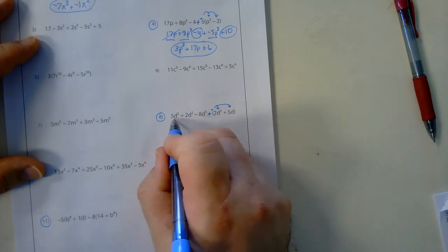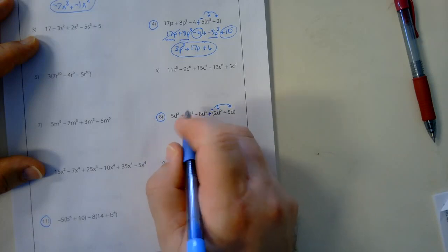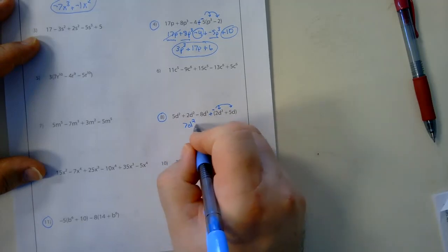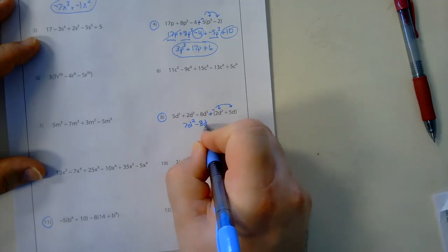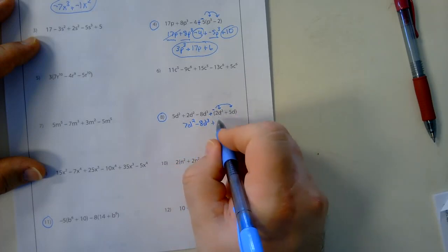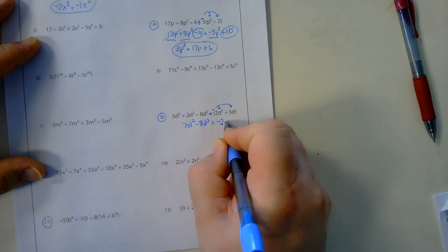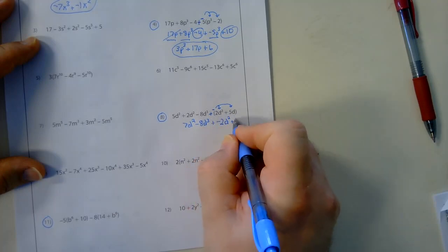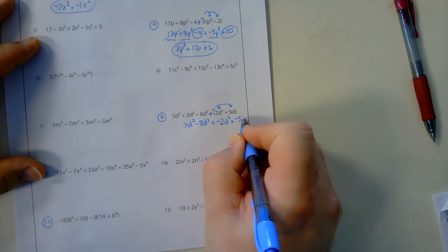So starting over here, I actually probably could simplify these two together. 5d squared plus 2d squared, that gives me 7d squared. That'll save me some time. Minus 8d to the third power plus now negative 2d squared, and a negative on a 5, so plus negative 5d.